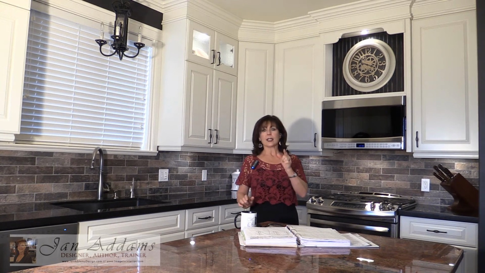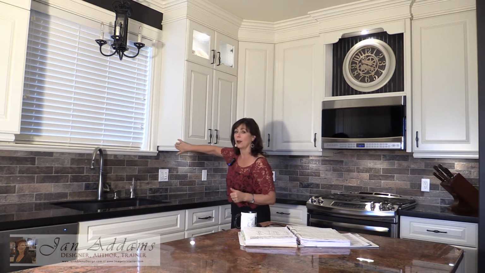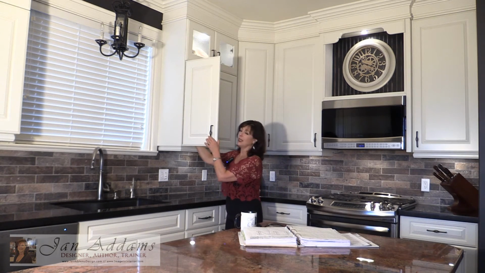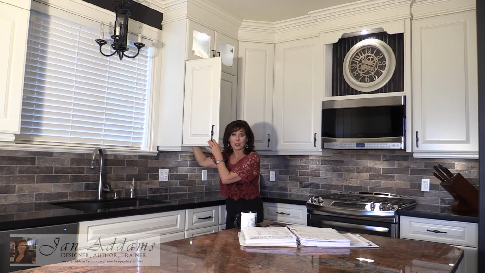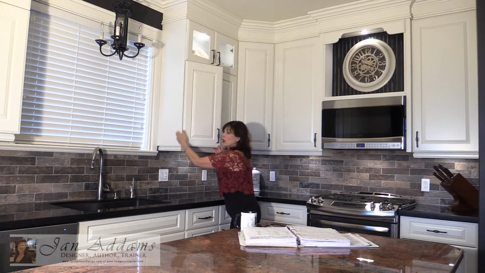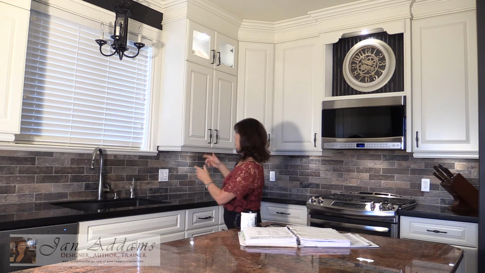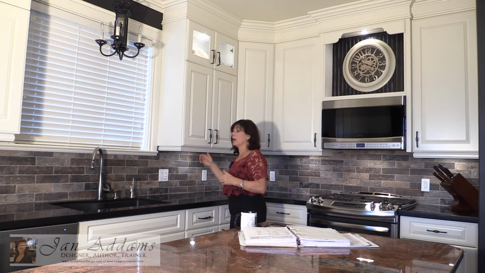If you do, that's called a plank-on panel. A finished panel is what you see here, which means that this edge is the outside edge of my cabinet. And it's finished on the outside, so I didn't have to add more space that would take away the space from the inside of the cabinet.